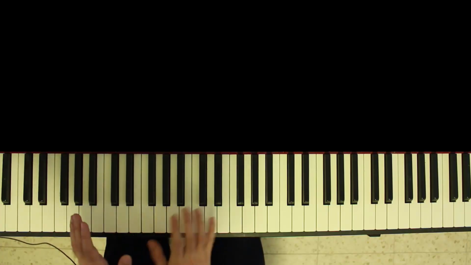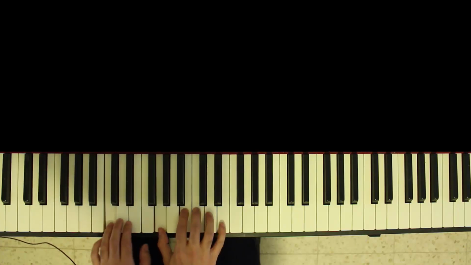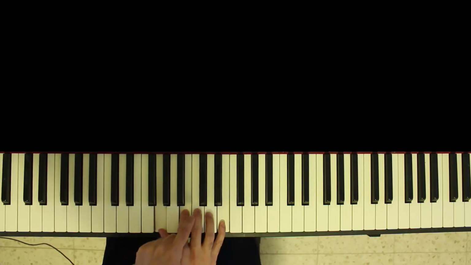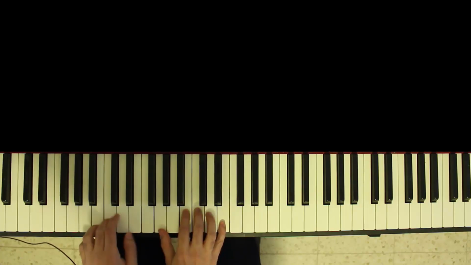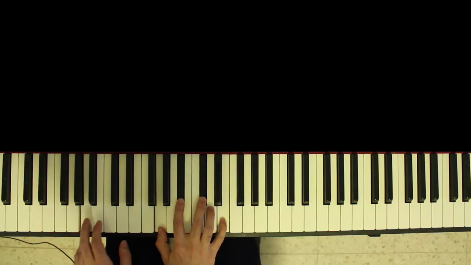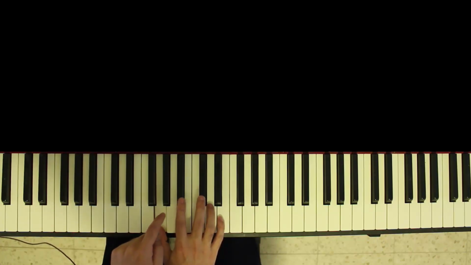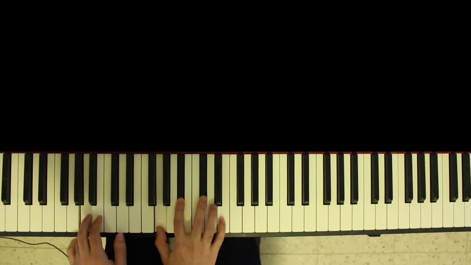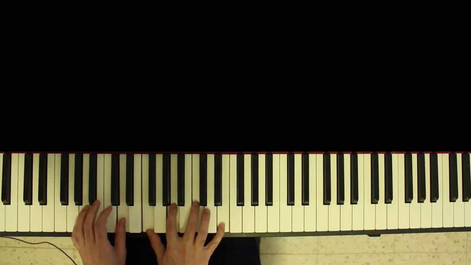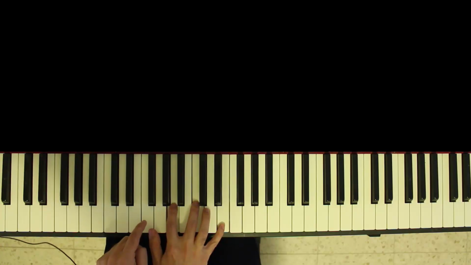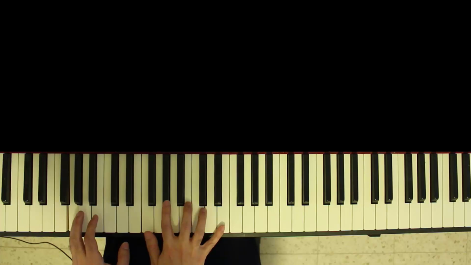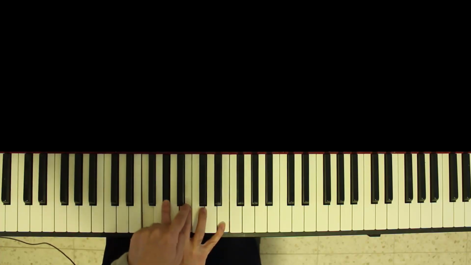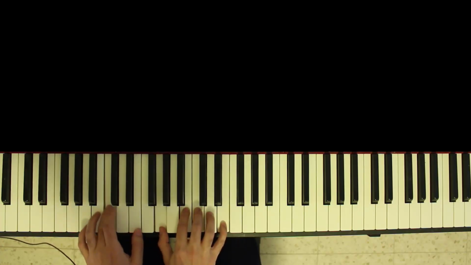Let me just go over the notes exactly that I've played. So I have a bass of C, and then in the right hand a G, B, C, and E. Then an A, and in the right hand I have a G, B flat, D flat, and E. And then I have a D, and then in the right hand F, A, C, and E. And then a G in the left hand, and F, A flat, B, and E, and back to a C major 7th.